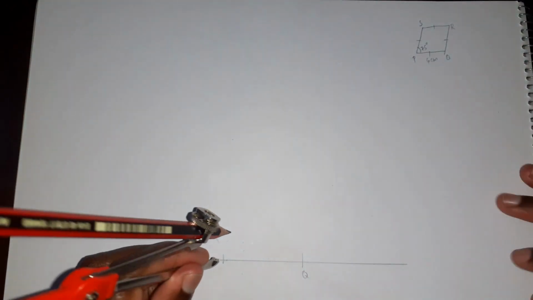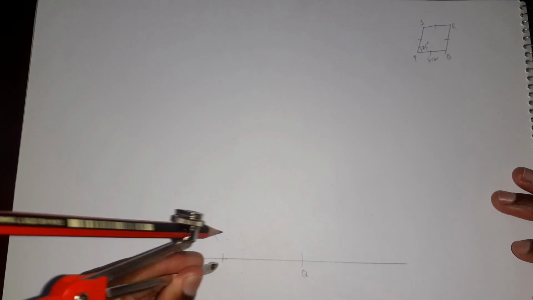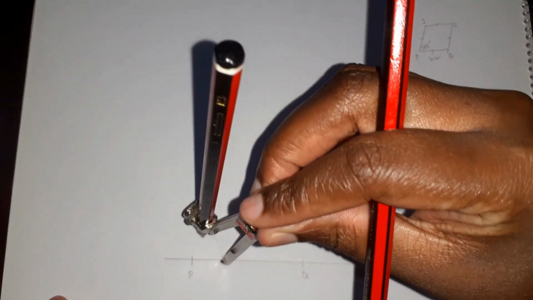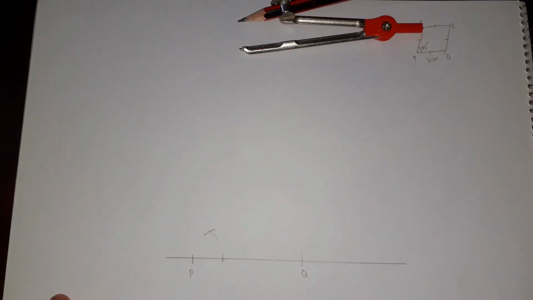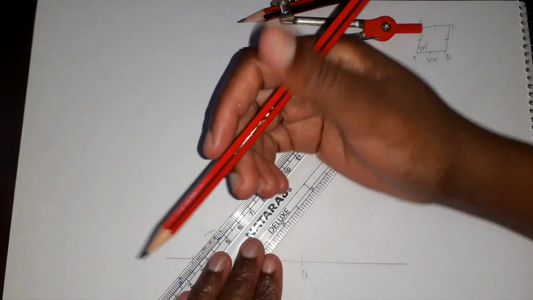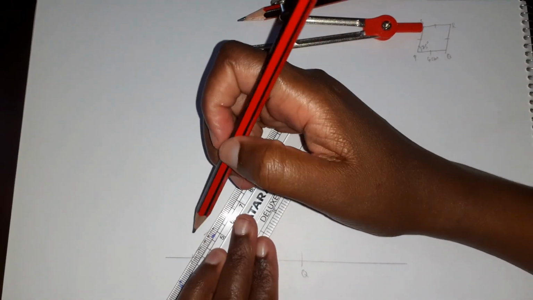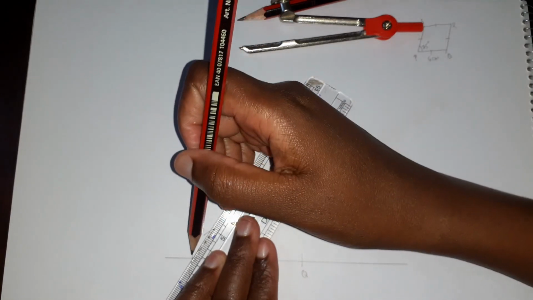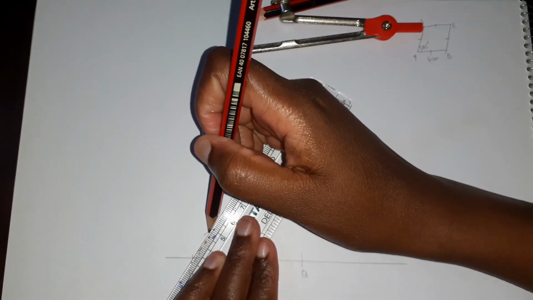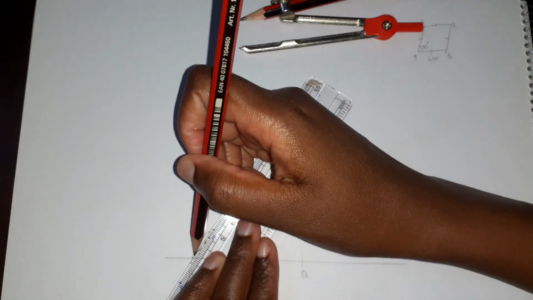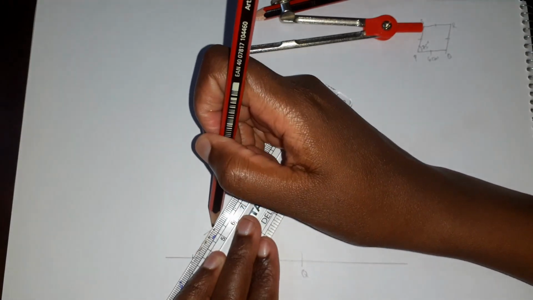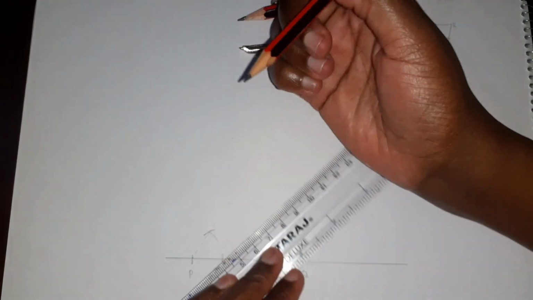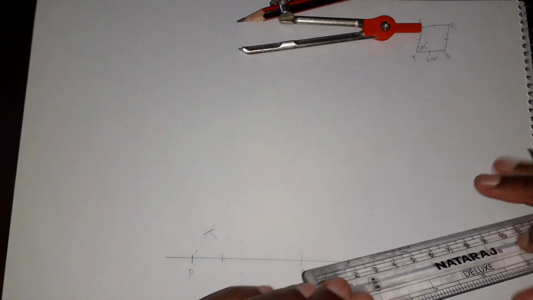Then you move the compass along the line that you mark, along the line and your arc. Then you make another arc, and where the two arcs bisect, that's where you form angle 60. So that is angle 60.